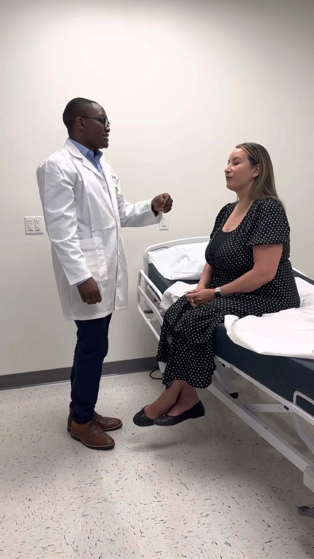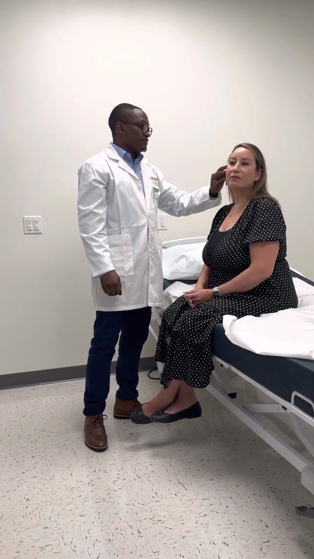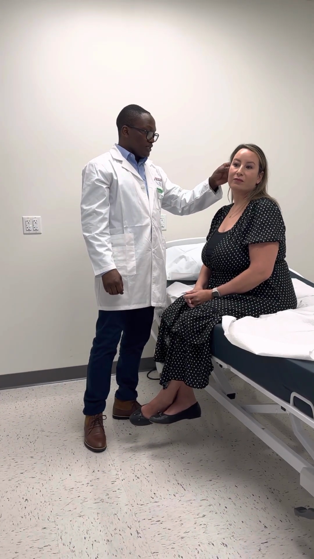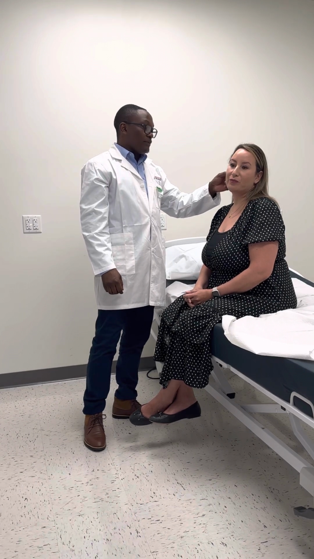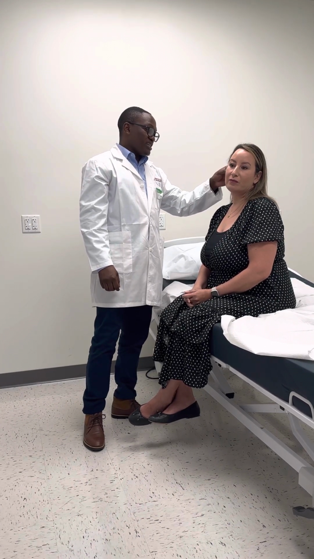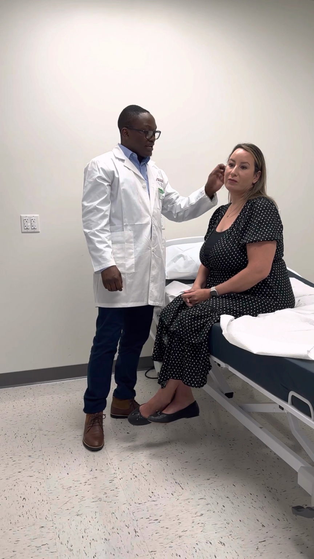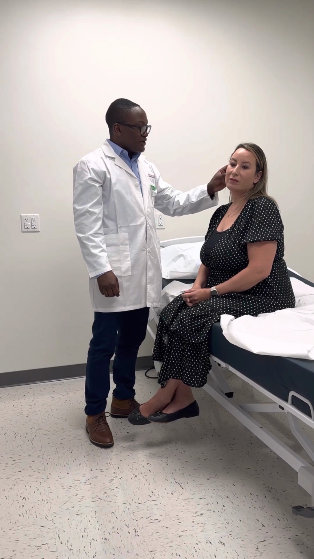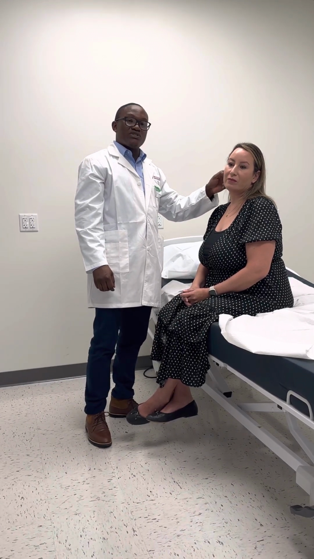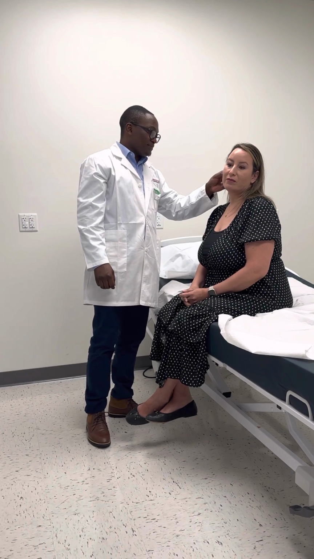So the next part I'm going to observe is the ears. On assessment of the ears, I'm checking the auricles. Do you feel any pain? No. On the pinna, there's no tenderness. There are no lesions. From the outside, no exudation. There's no discharge.